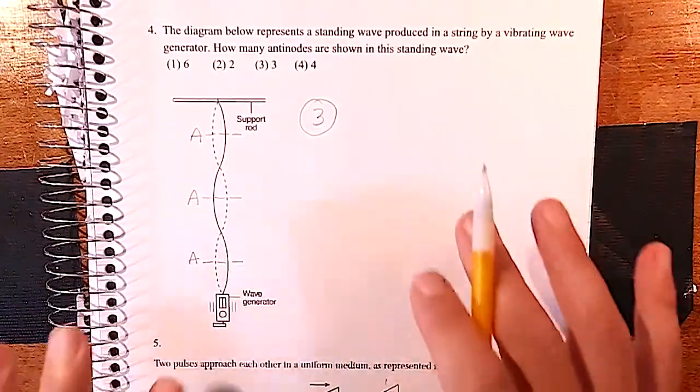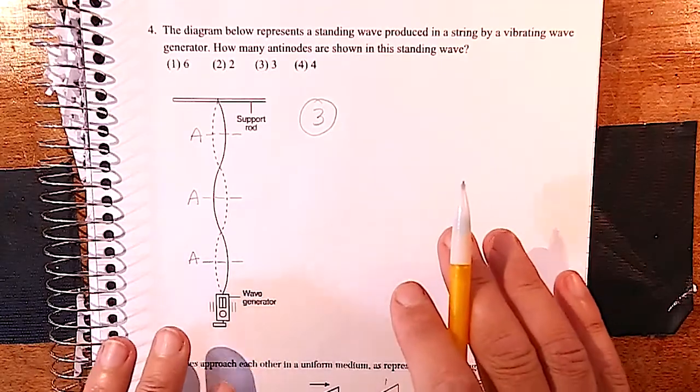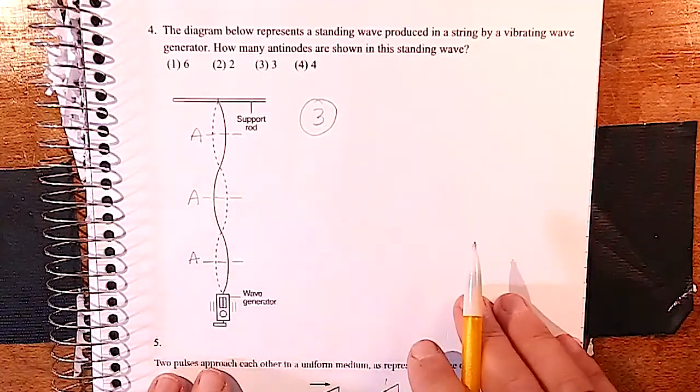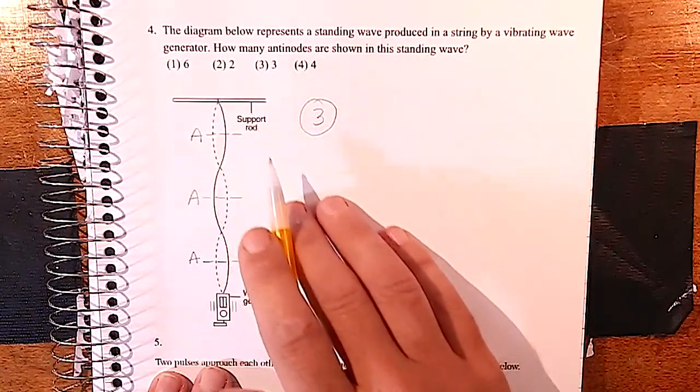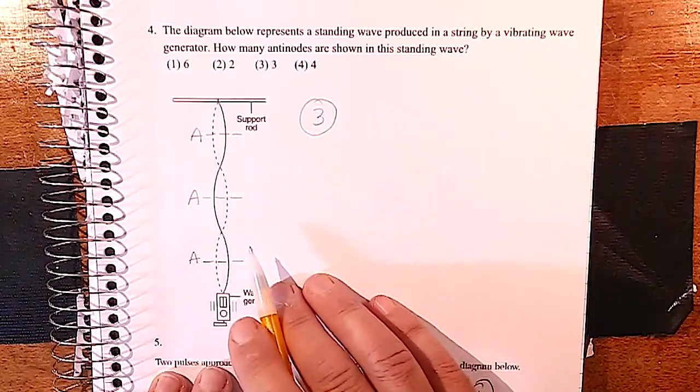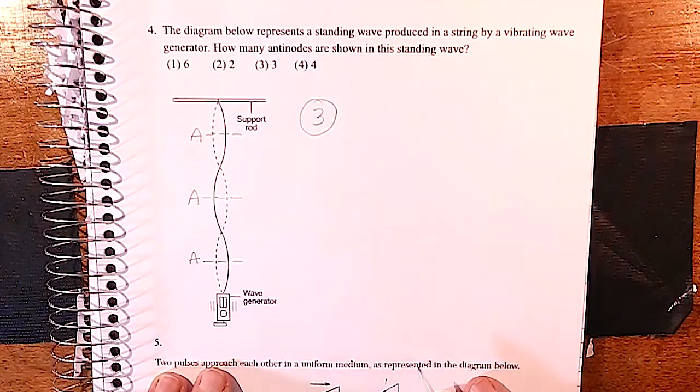Okay, I made a mistake on this one. This is actually covered in Waves Part 2, but let's go over it anyway. We have a diagram of some waves, and it's called a standing wave. It's a certain type of wave that appears as though it's not moving, but there is a velocity to it.